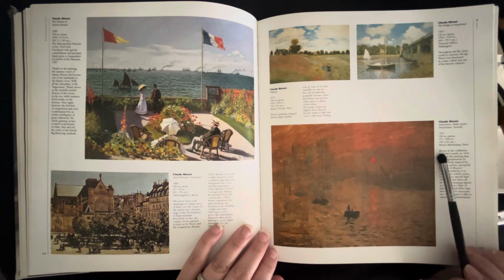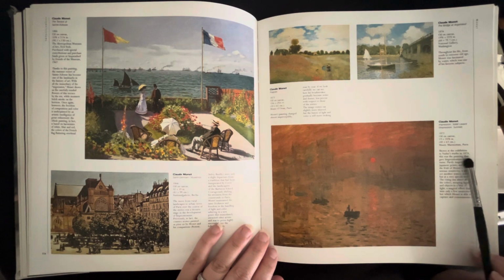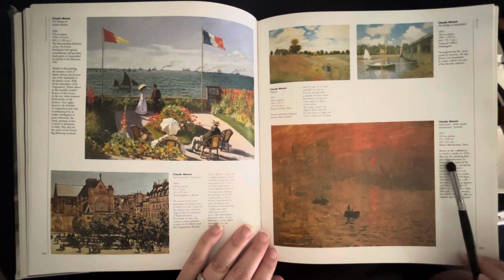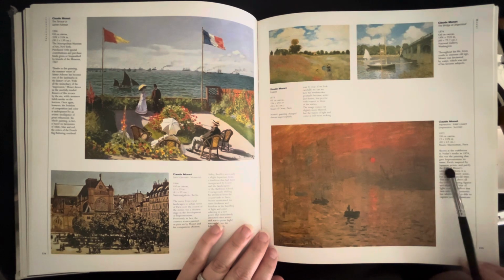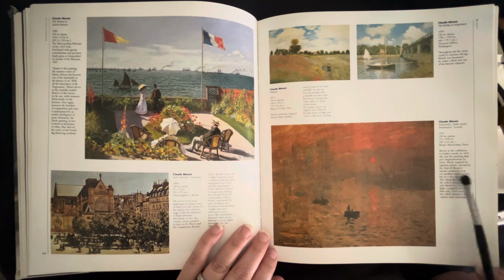Over here it says, shown at the exhibition in Nadar's studio in 1874, this was the painting that gave Impressionism its name. Partly inspired by Japanese prints and partly the fruit of Monet's intense sensitivity, it is yet another watery scene, but at a very special time.